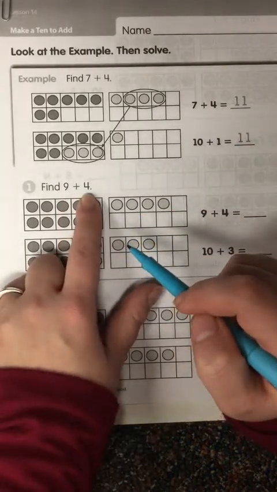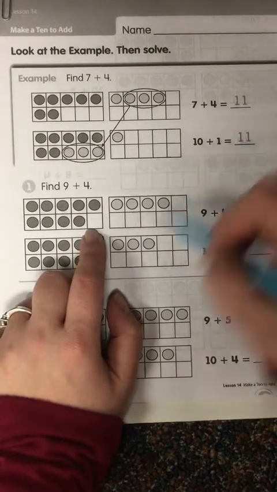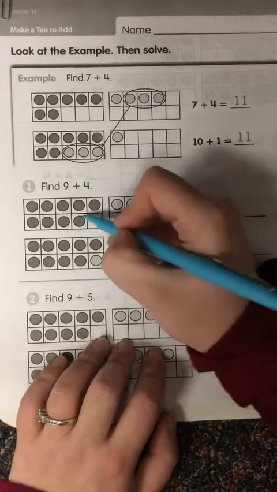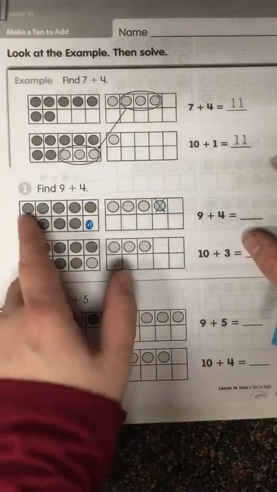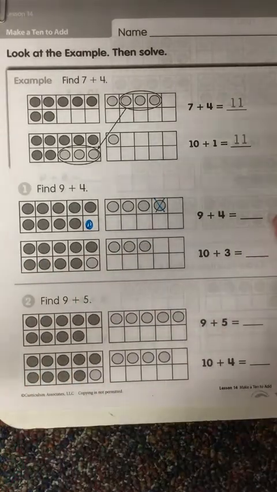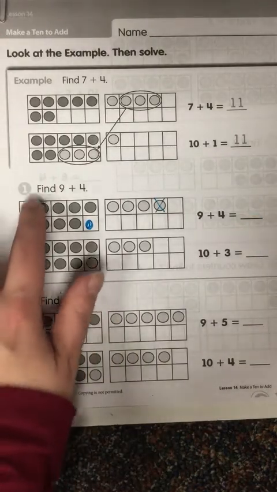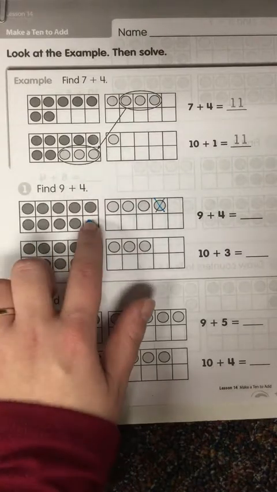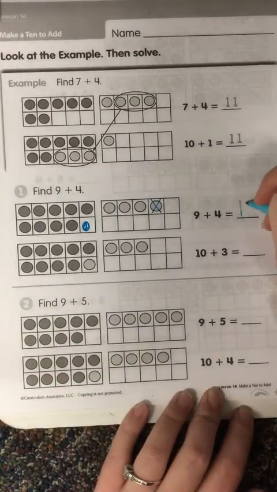We have 9 plus 4. So the first thing I need to do is figure out what I need to make a 10 here. Well, if you look here, they've already moved one down, but I want you to go ahead and cross that out and move it here. That way your 10 frame will match this one, because now we have 10 and 3 and 10 and 3. I want it to match. So 9 plus 4 equals 1, 2, 3, 4, 5, 6, 7, 8, 9. And then plus 4, 10, 11, 12, 13. So it's going to equal 13.